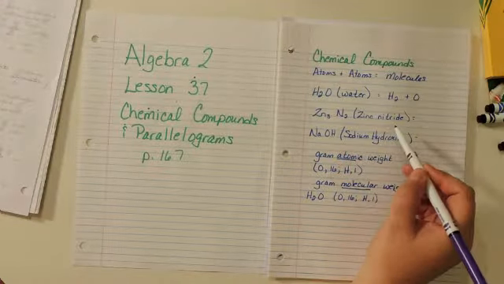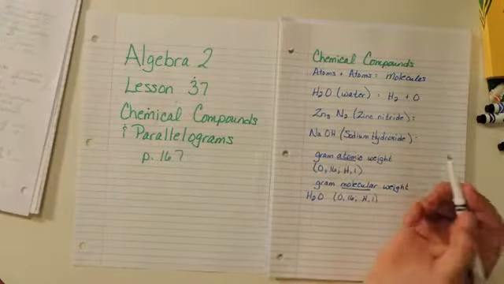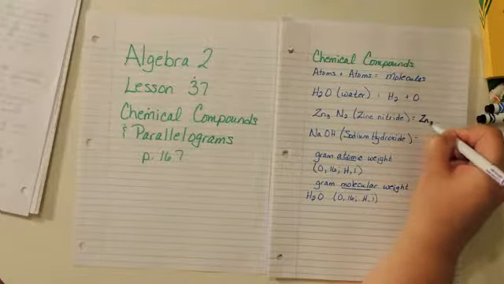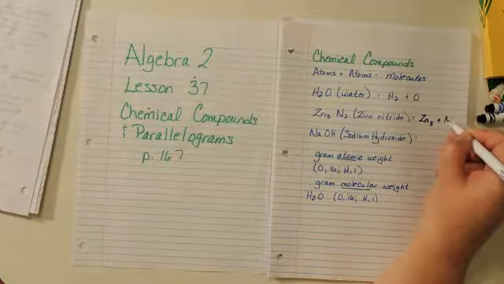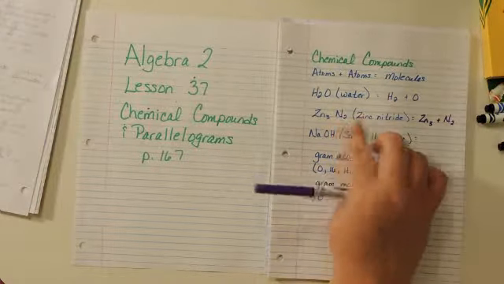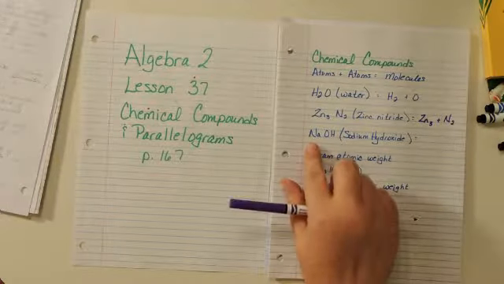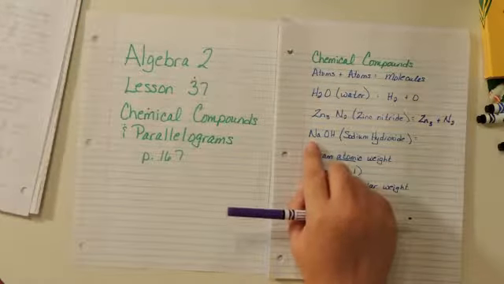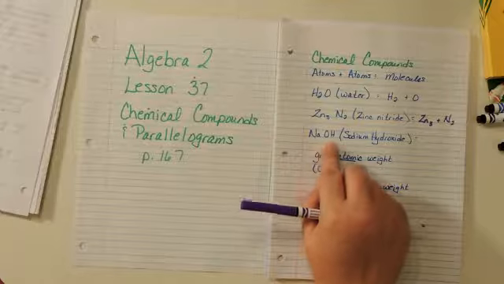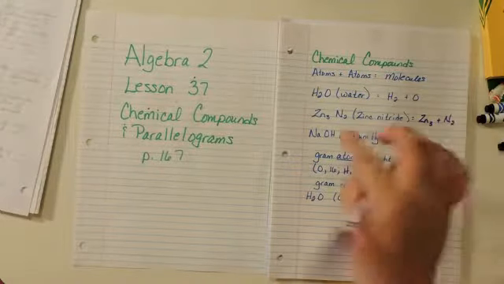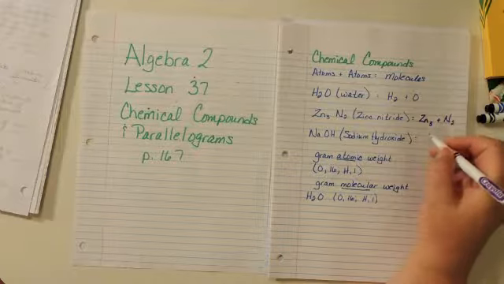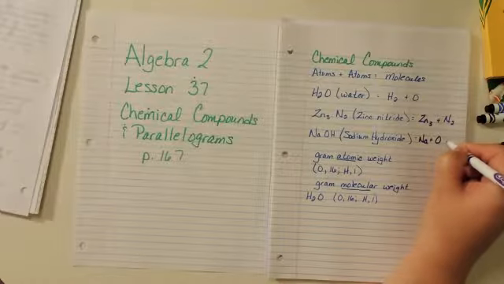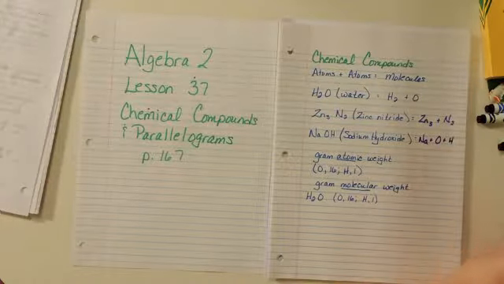Zn3N2 is zinc nitride. Zn is zinc, and it says we have 3 atoms of zinc plus 2 atoms of nitrogen. Okay? NaOH is sodium hydroxide. Na is sodium, O is oxygen, H is hydrogen. And there are no numbers in here. So one molecule of sodium hydroxide contains 1 atom of sodium plus 1 atom of oxygen plus 1 atom of hydrogen.